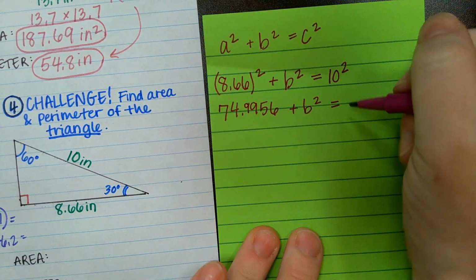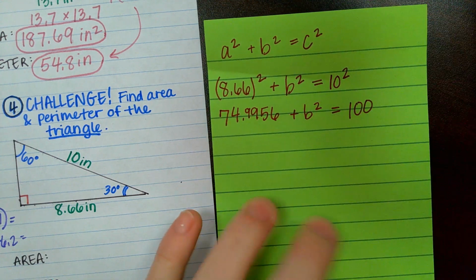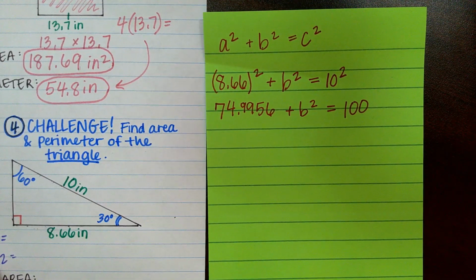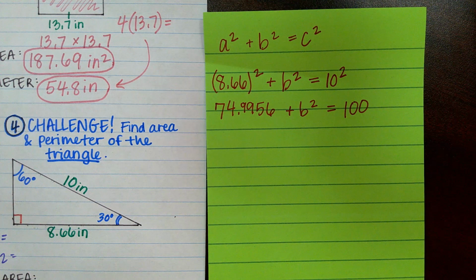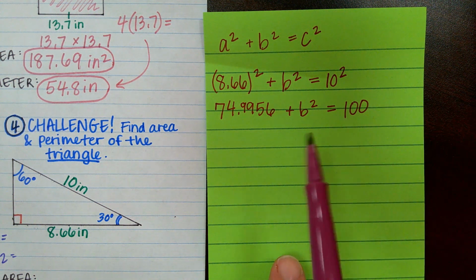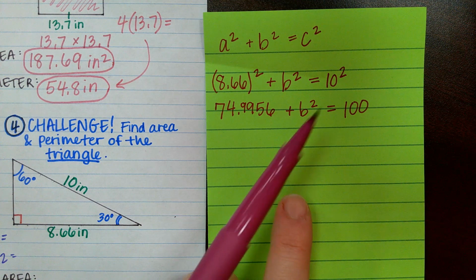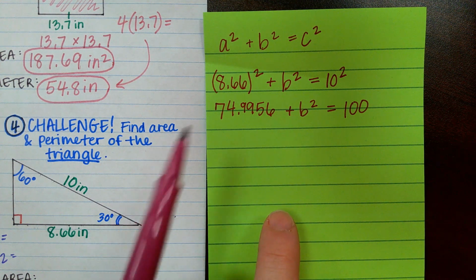Perfect. 100. Okay, so from here, what do you think I need to do next to get us closer to solving for B? Divide 2 from the B squared and 100. We won't divide the 2. We can't separate B squared yet. Subtract 100 from both sides.